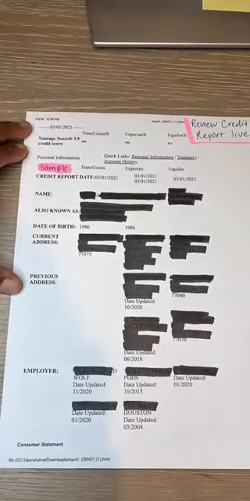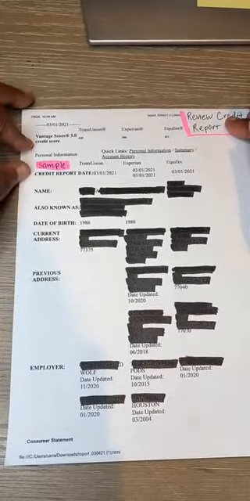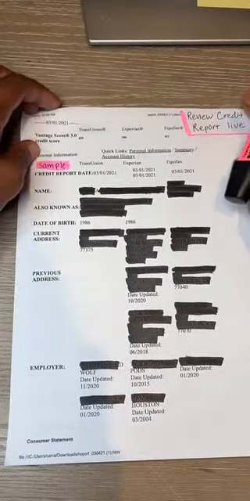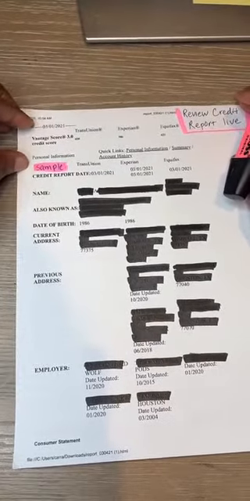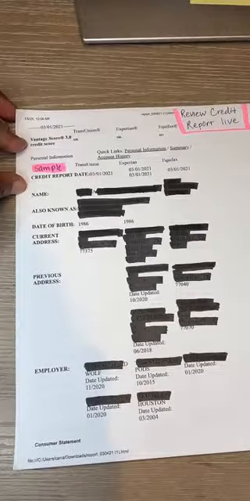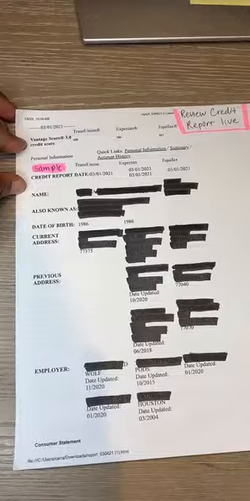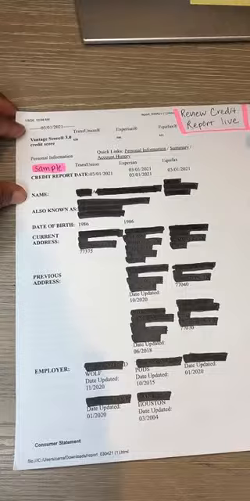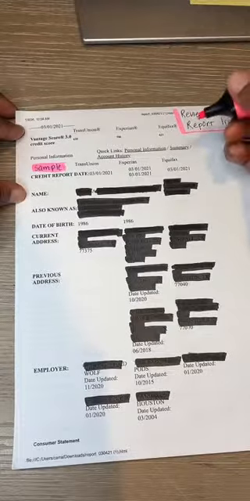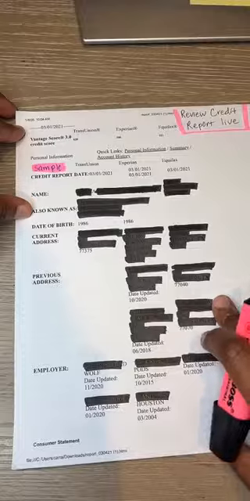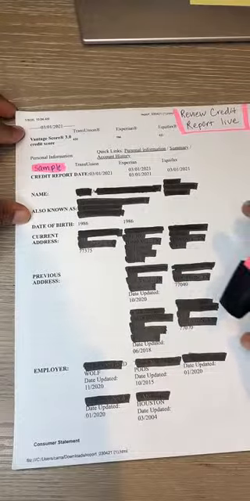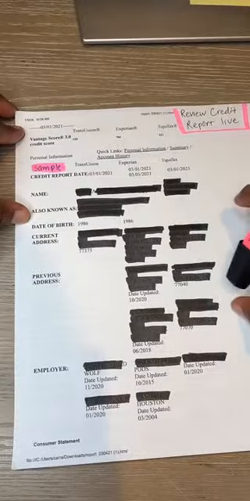I am reviewing a live report here. So this is how a credit report will look. This is a sample credit report that I'm using here. I do have permission to use this report.